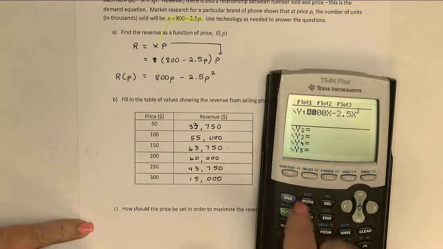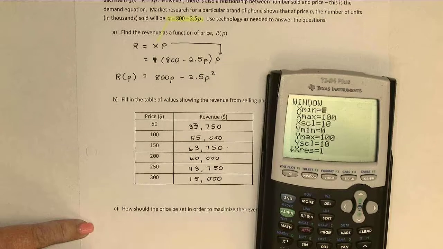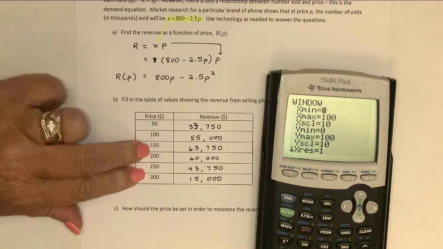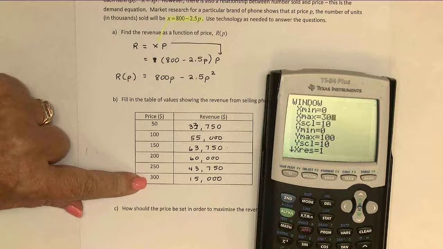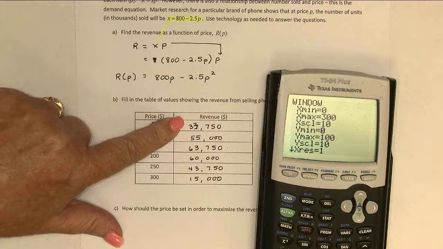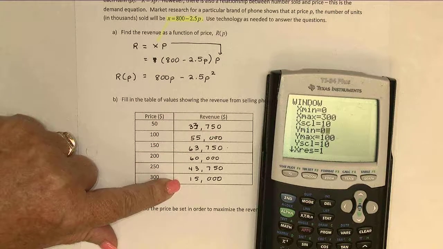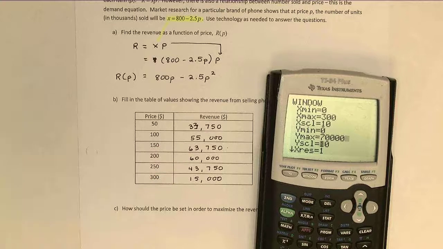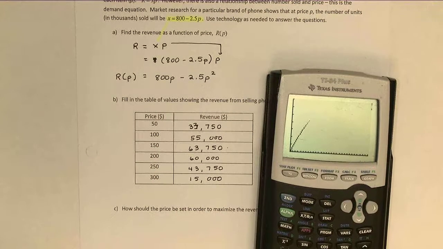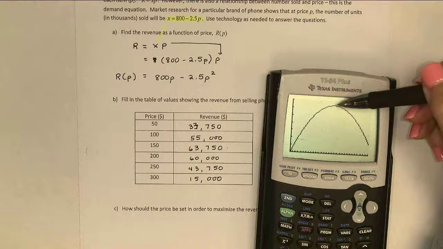Let's graph it. Now, as far as my window, the inputs are prices. So if we went from 0 to 300 like we did in the chart, that should be plenty. And I'll count by tens. Revenue numbers are really big. Let's go from 0 to 70,000. Count by 10,000s. And you can see right about there is going to be that maximum revenue.